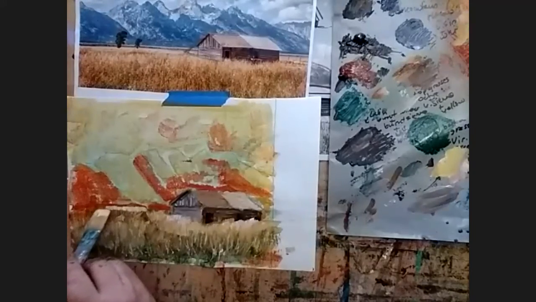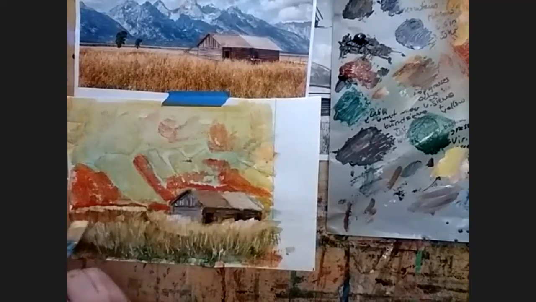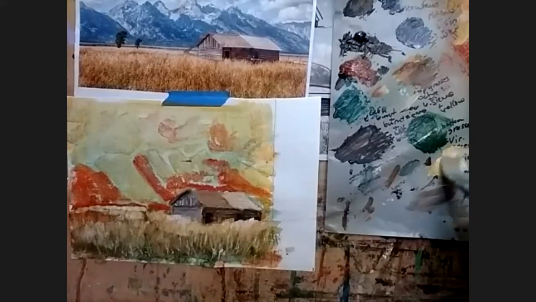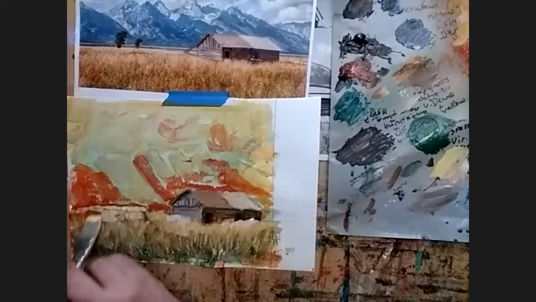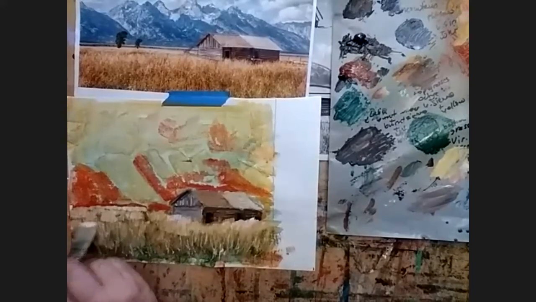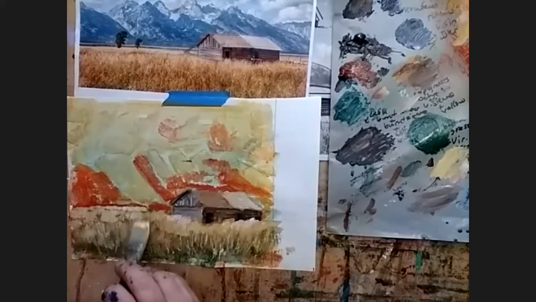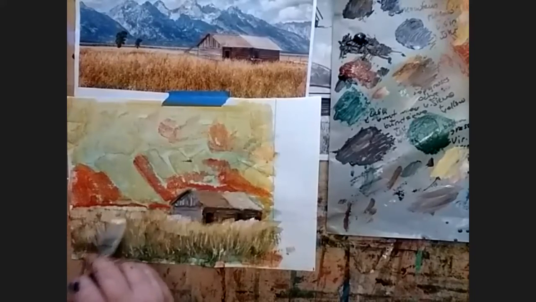The top areas of grass back here are much lighter and the strokes are closer together. So I'm using yellow and white really to distinguish what's happening, and a much lighter stroke.